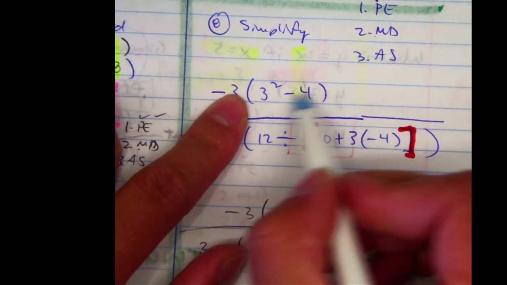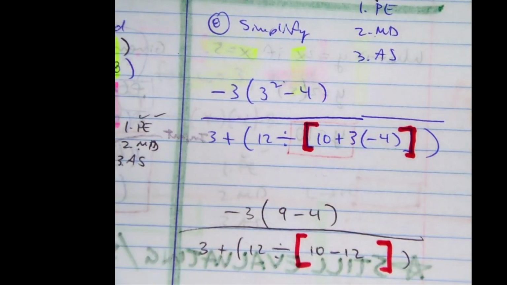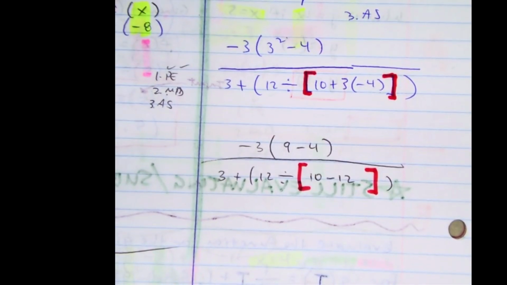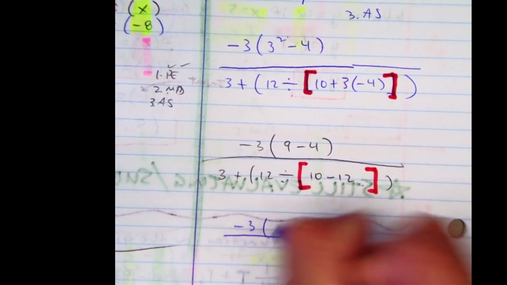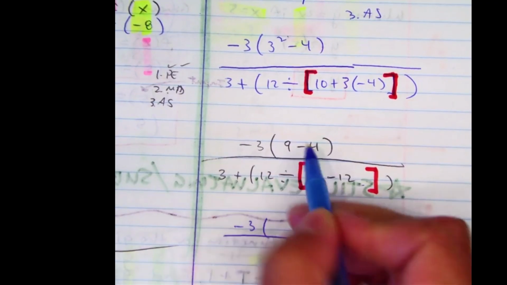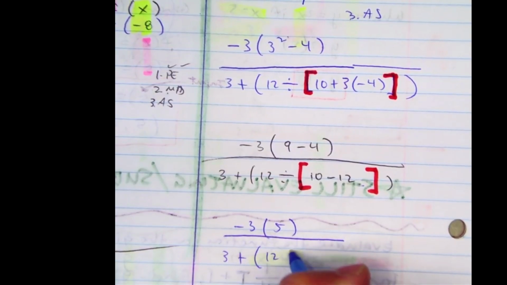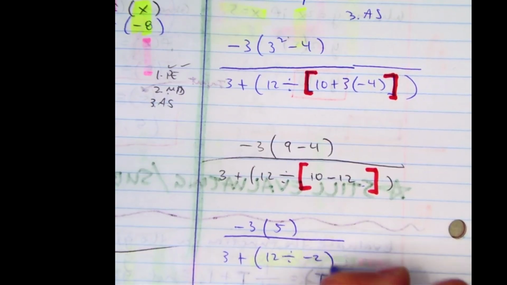And inside the parentheses, I could do 3 squared, which is 9 minus 4. And then here, I can just do inside my parentheses, so 9 minus 4 is 5. And 3 plus 12 divided by 10 minus 12 is negative 2.